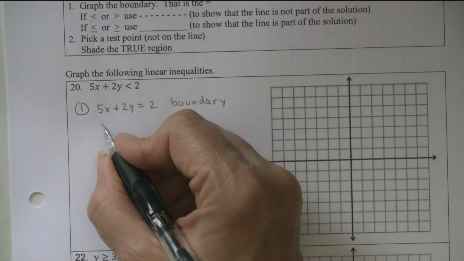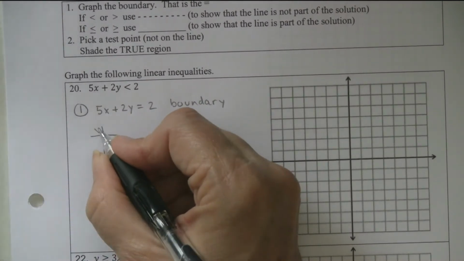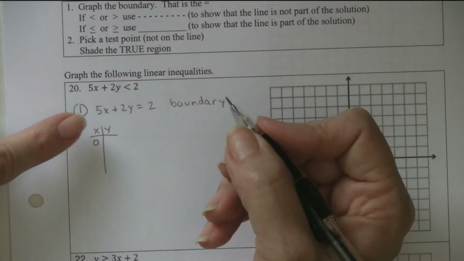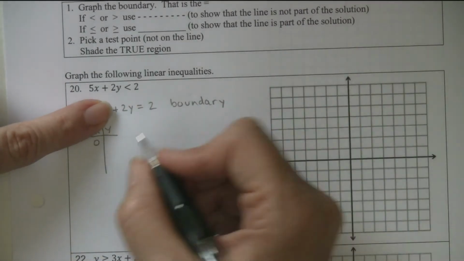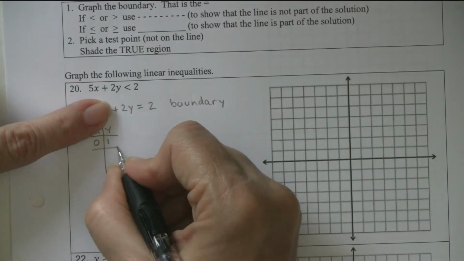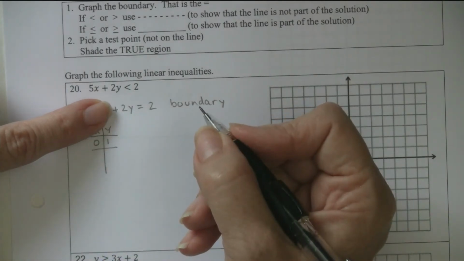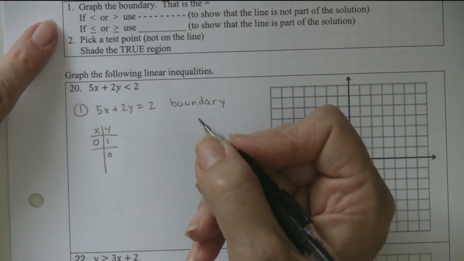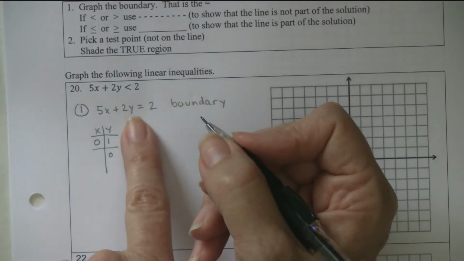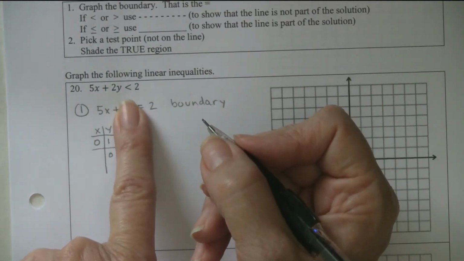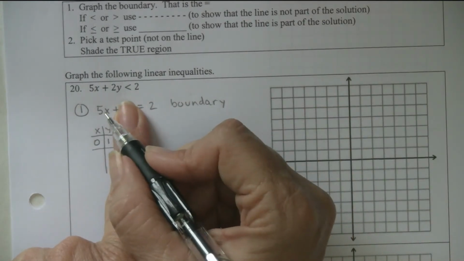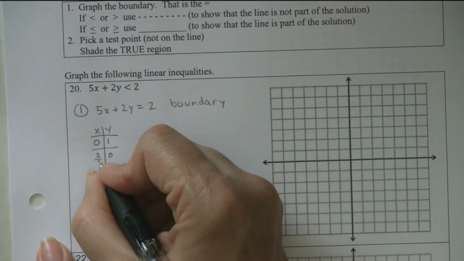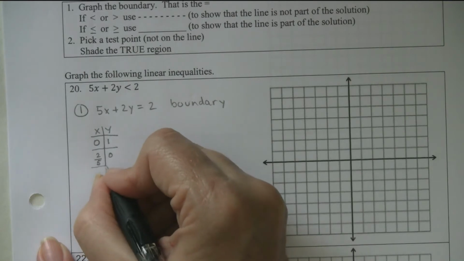And so I do pick convenient points. That's my choice. I pick x is 0, and when x is 0, it's usually pretty easy. y is 1. It doesn't always have to be a whole number, but it's easy to find. All I have to do is the division in my head. When it's in standard form like this, I usually pick y is 0. So when y is 0, I cover that up, and x will be 2/5. It doesn't have to be a whole number to be considered easy. It just wasn't a lot of work.